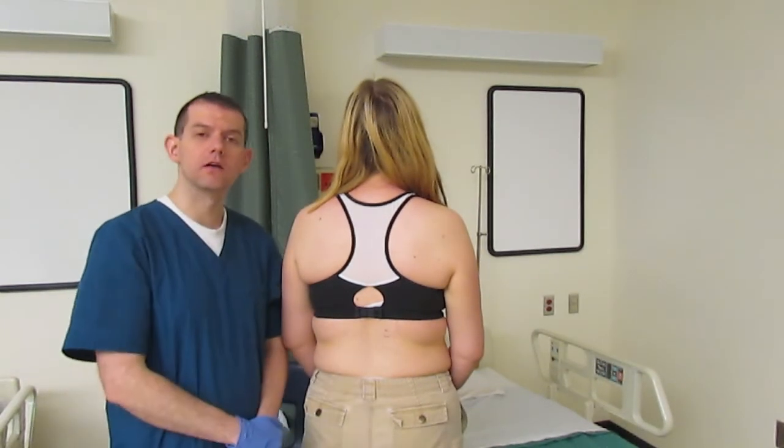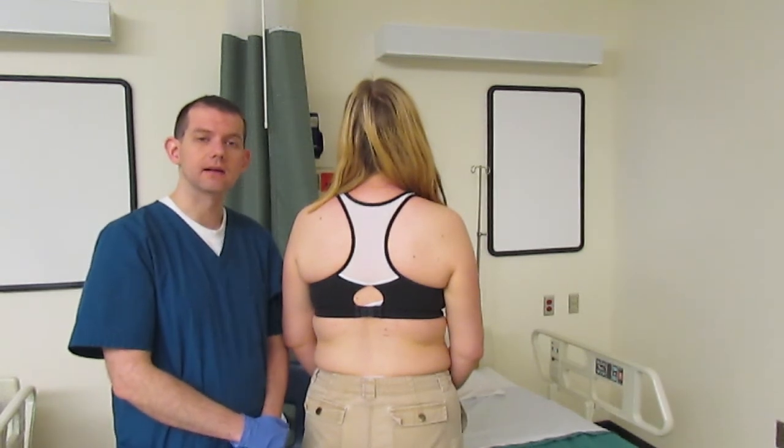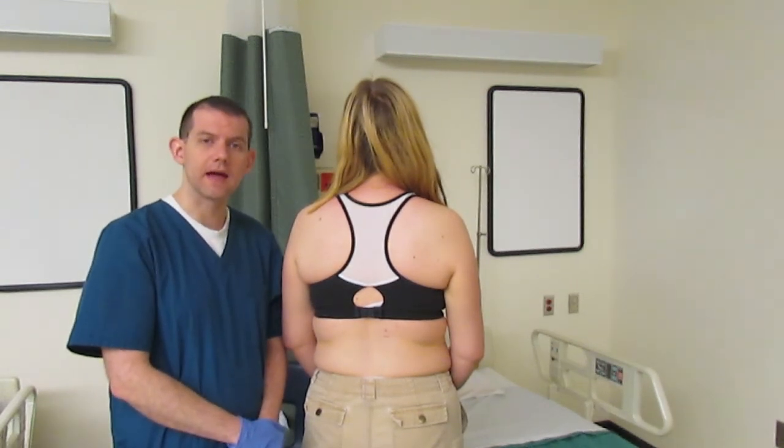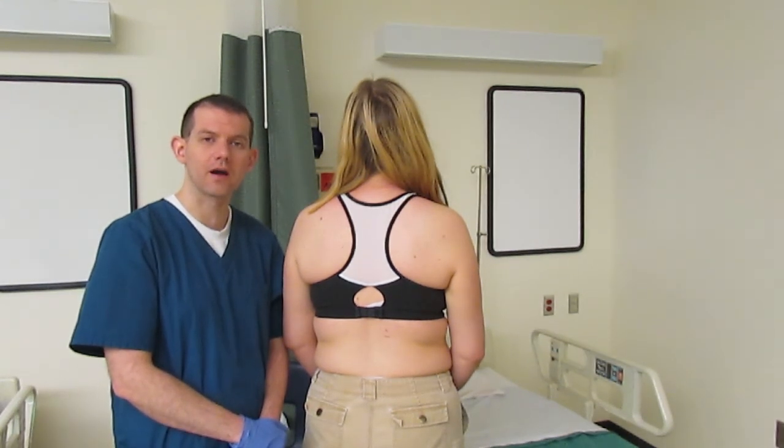Having listened to all of Lorianne's lung sounds in the front, back, and sides, I can clearly determine she does not present with any adventitious breath sounds, no rales, wheezes, or rhonchi. This has been our pulmonary assessment.